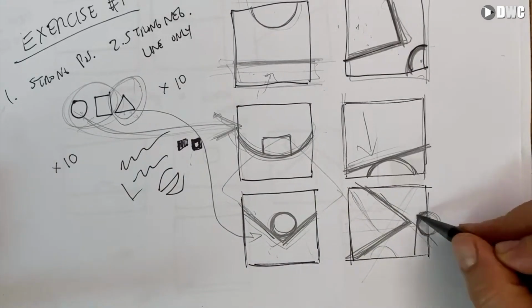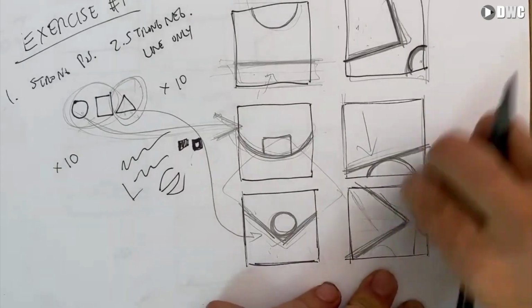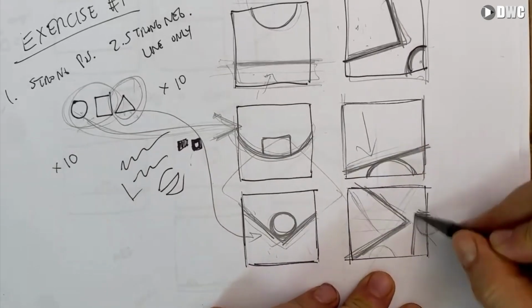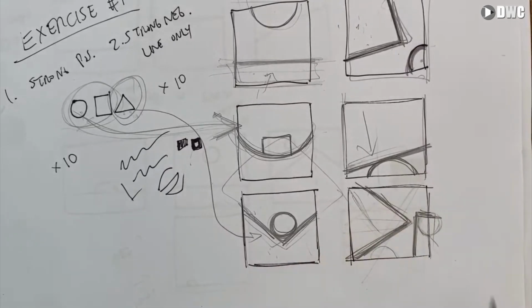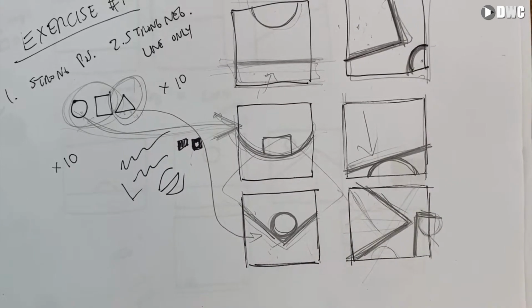You can even go like this. You can even do the exact same thing, but with a rectangle, you see? It's like a big guy staring down a small guy. He's really pissed at him. There you go.